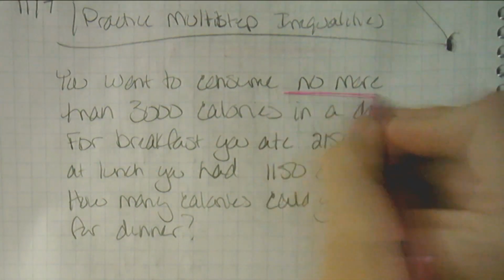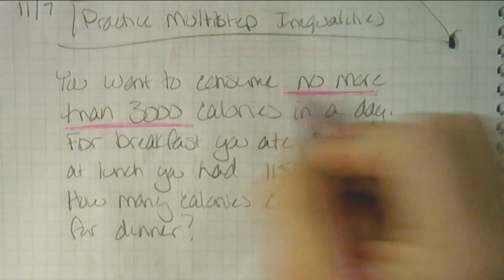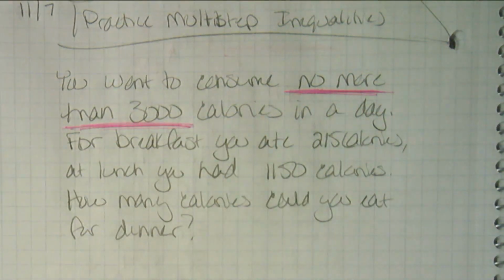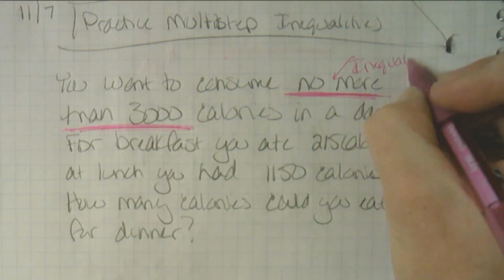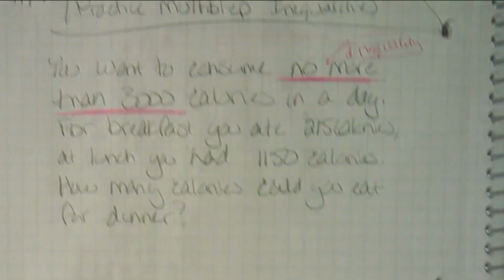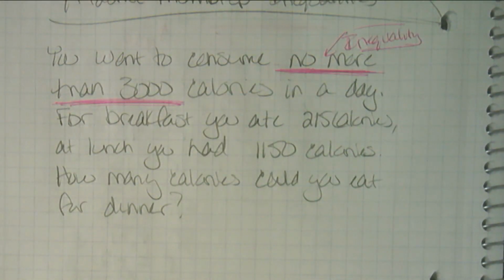Yep. Okay. That's going to help me answer your question, is that phrase as well. So recognize that phrase. So there's my no more than. That means that we have an inequality. All right, all of you do this problem, please.